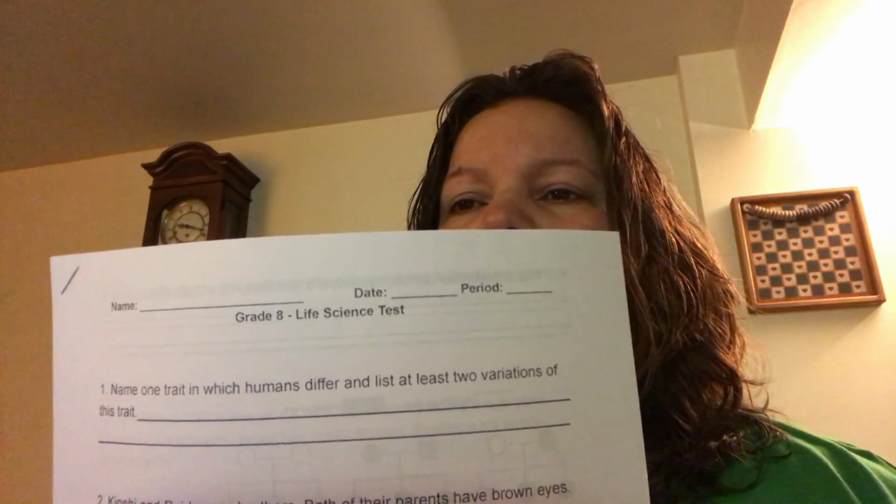For grade 8 today, we will be completing your life science test. So you should have your life science test that was either given to you yesterday or it was already in your folder.